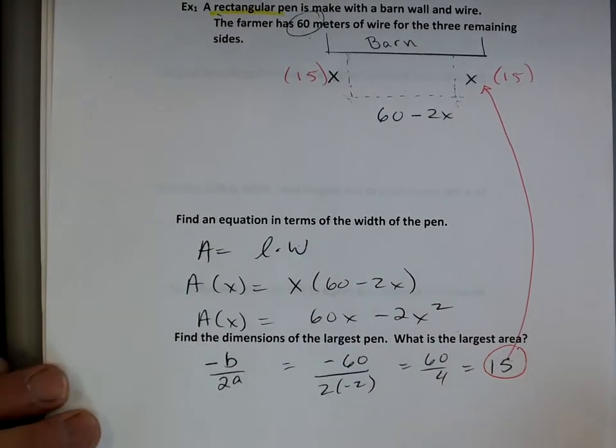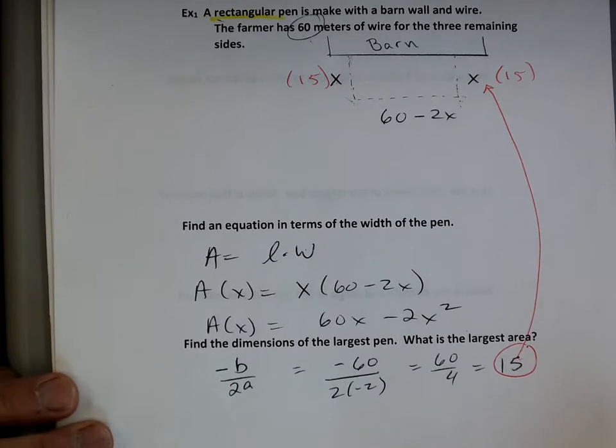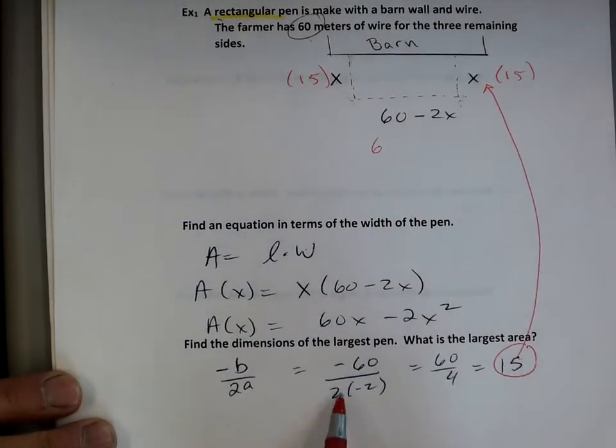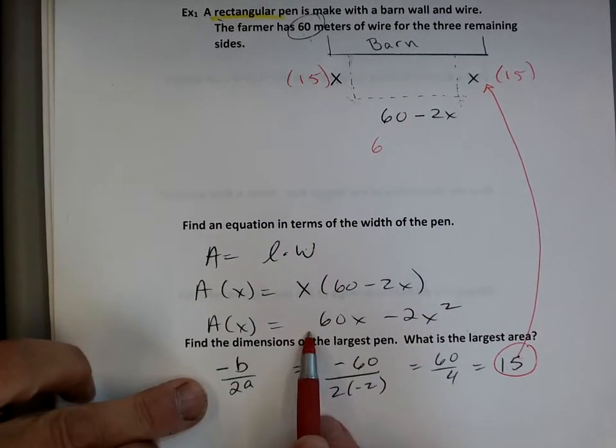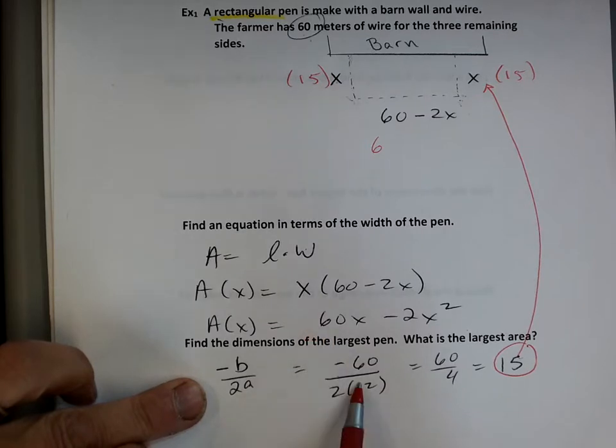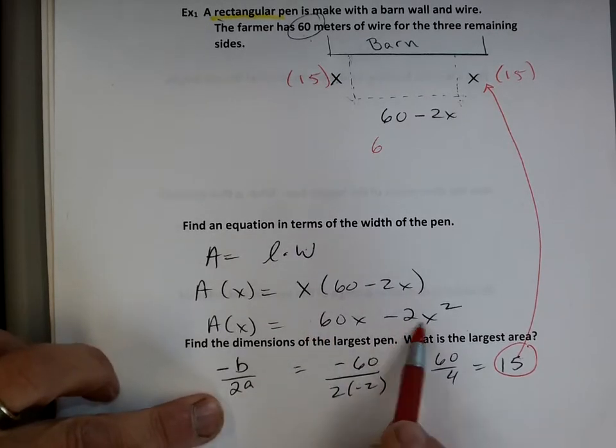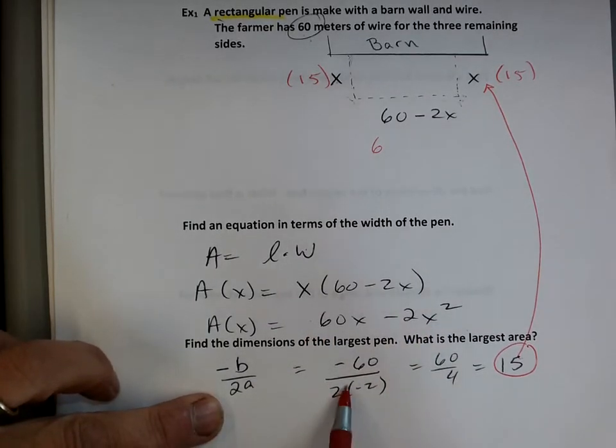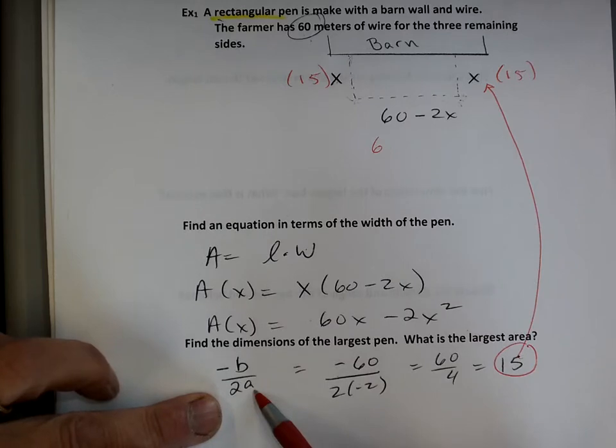How do we do, Malachi? Negative 60. So then I'll have 6. Oh, go right here. So negative b. I see what you're doing. Right? Negative b over 2a, right? So would it be 60 the x? Not x. We only use the coefficients. Great question. Not the x.